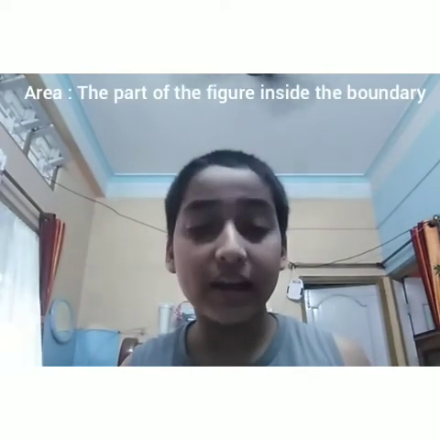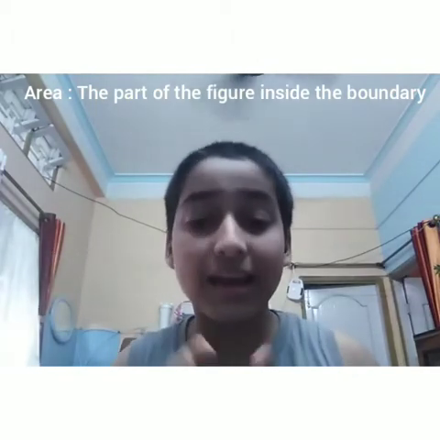So now let's get to the definition of area. Area is the part of the figure inside the boundary. If you have a square, the part inside the boundary of the square, inside the perimeter of the square, is called the area. I hope that both the definitions are clear, the definition of perimeter as well as the definition of area. So now let's get to the formulas.